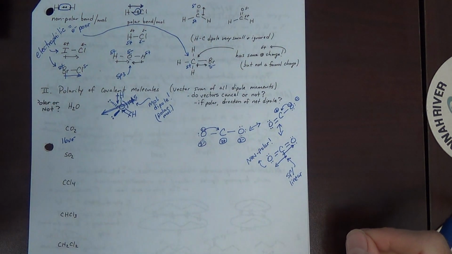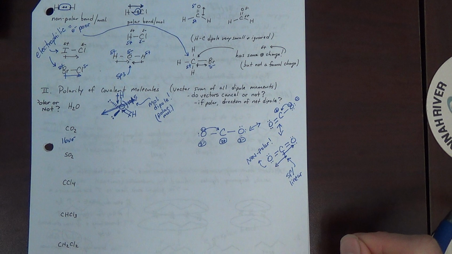Now, what are the consequences of nonpolar? We want to understand. We don't want to just be students. We want to be real people. We want to be scientists. Well, what is this information useful for? How is it used, applied? What does it mean to be polar? What does it mean to be nonpolar?